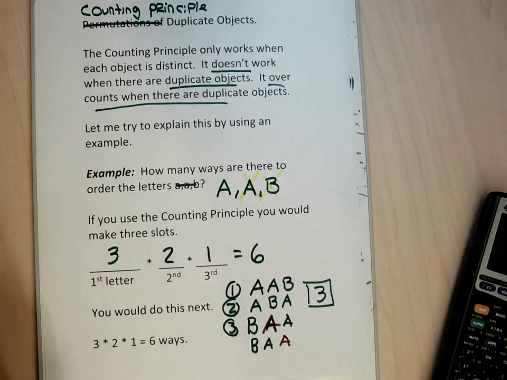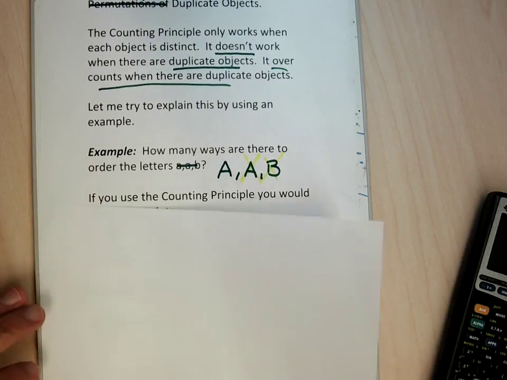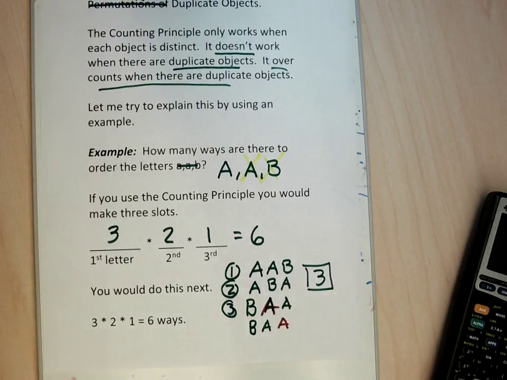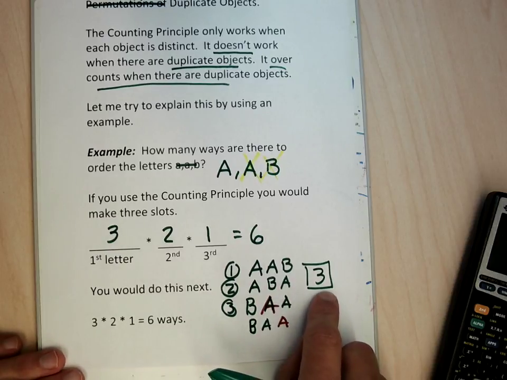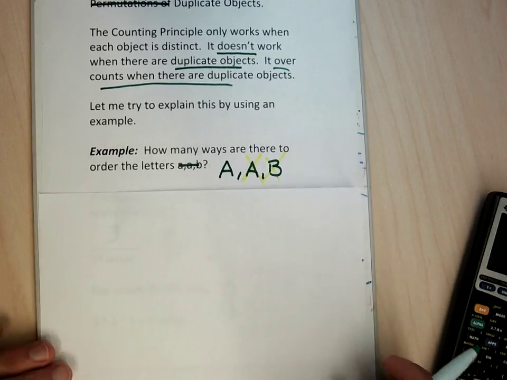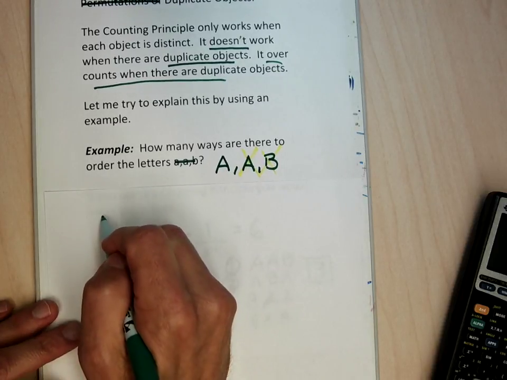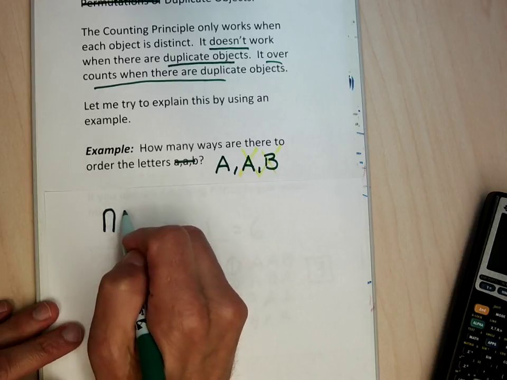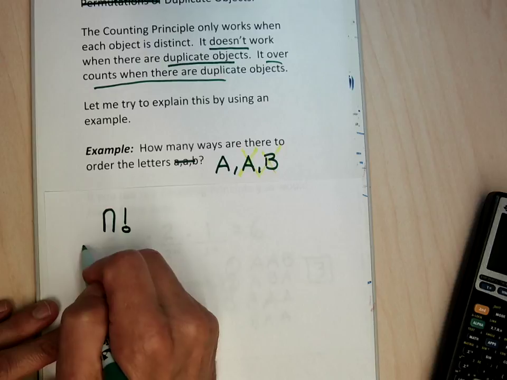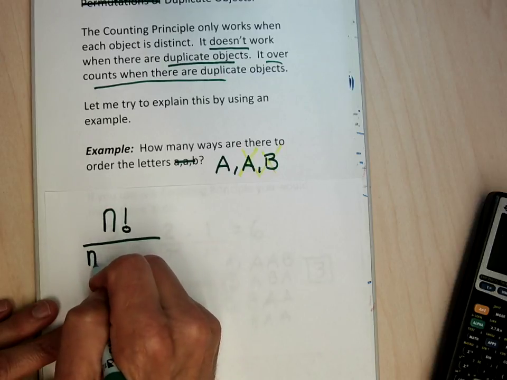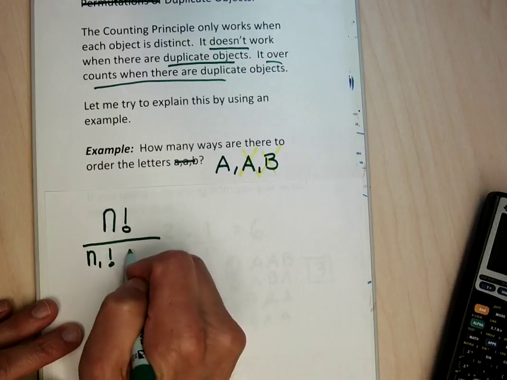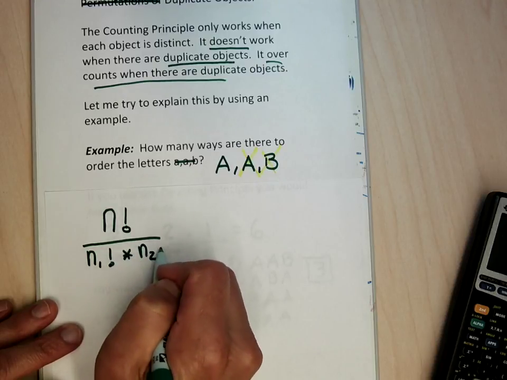And that's really unfortunate, because now it gets crazy and I have to pull out a formula, and the formula has nasty symbols in it that we haven't got to yet. So how am I going to answer the question of how many ways there are to arrange the letters A, A, and B? The answer is 3. When there's duplicate objects, there's going to be a formula to figure out how many ways there are to arrange the items. And the formula looks like this. It's going to be n factorial, which we haven't talked about yet, over n sub 1 factorial times n sub 2 factorial.